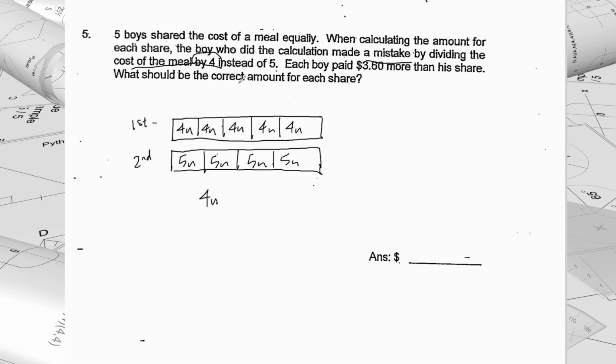If you divide it incorrectly by 4, each boy is actually paying 5 units. So there's a difference of 1 unit, which is the error, and that is equal to 360. So therefore 1 unit is 360.